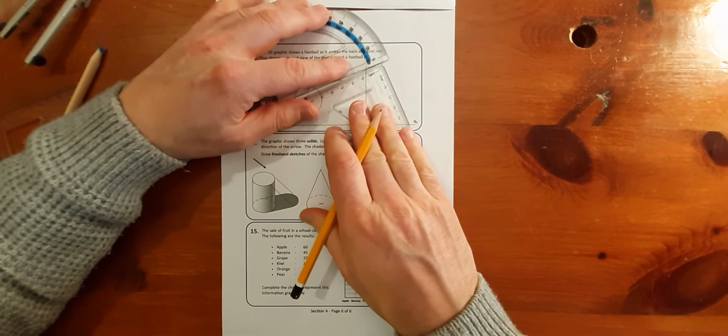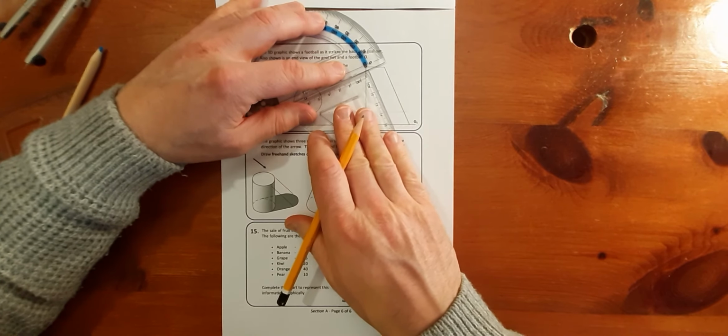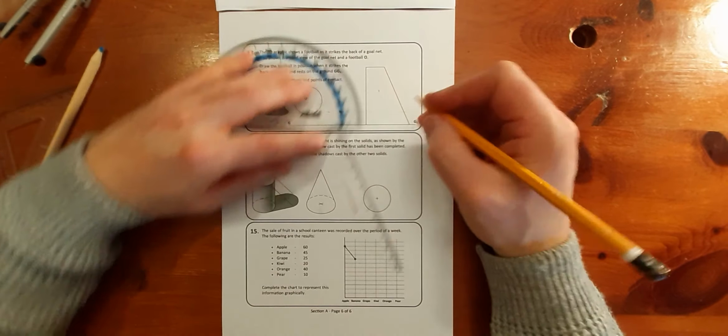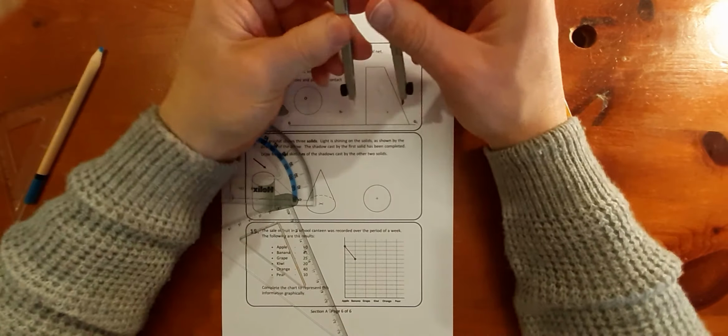Okay, so we put on our set square there, slide down, and that finds you the place. And of course then we've just got to draw it in there.